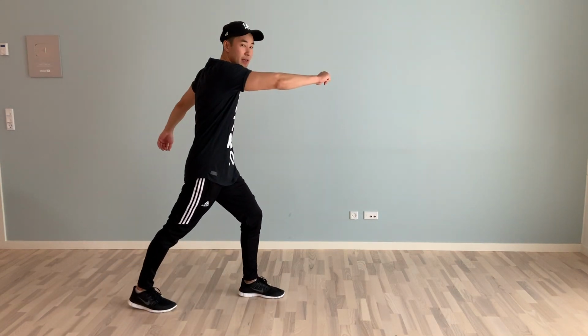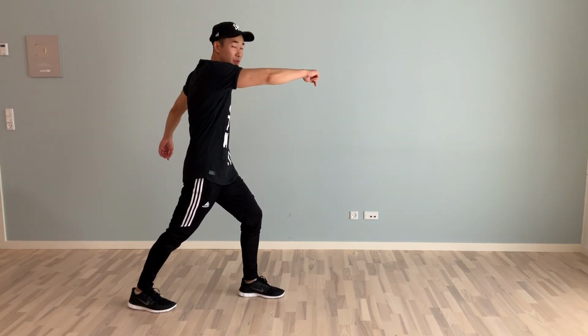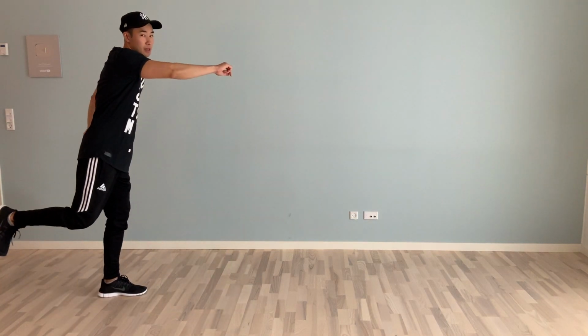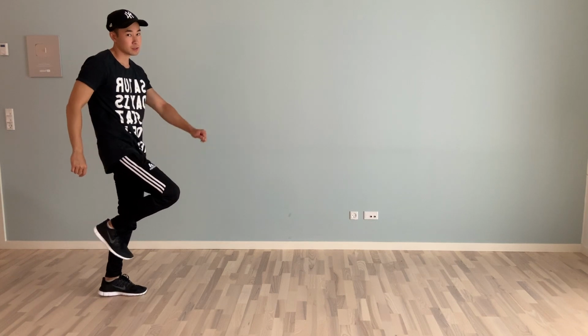Okay, so from here, you want to take a step back with your right. Boom. Left says swing around to the front.